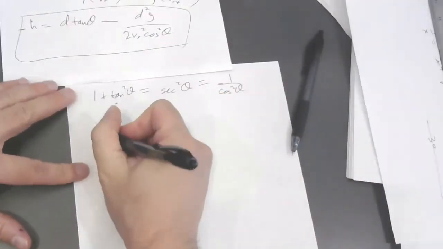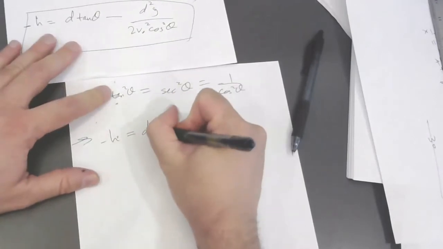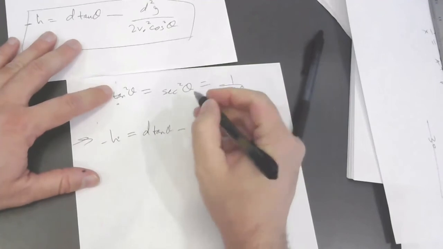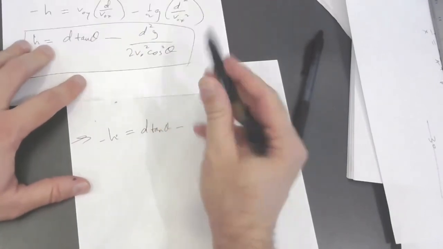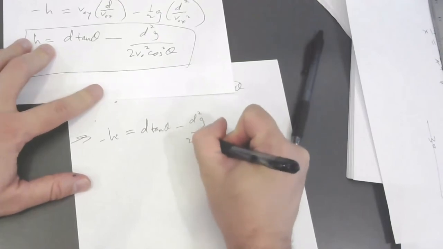equation in tangent theta. So I'm going to rewrite this: negative h equals d tan theta minus, and I'm going to ignore cosine squared for a second and write this as d squared g over 2 v0 squared.